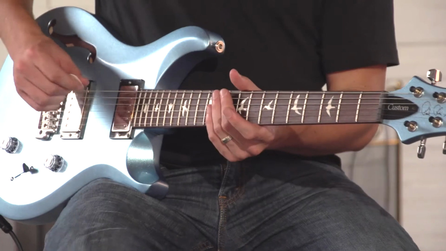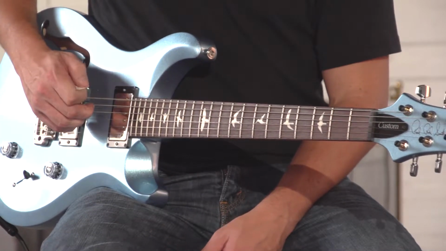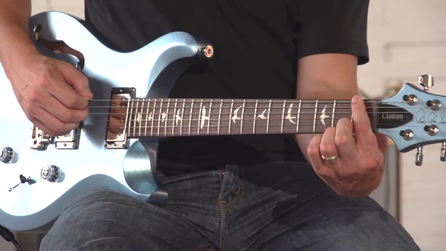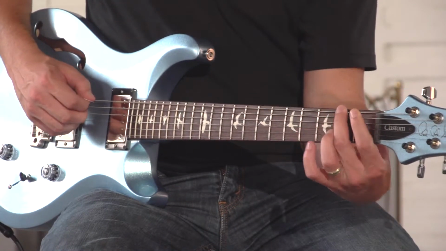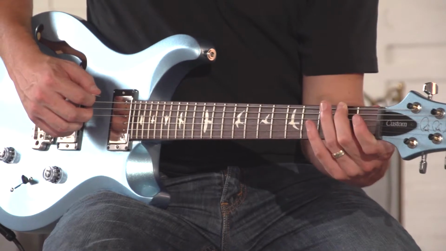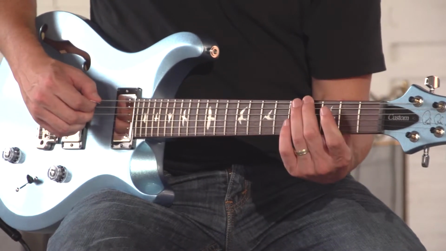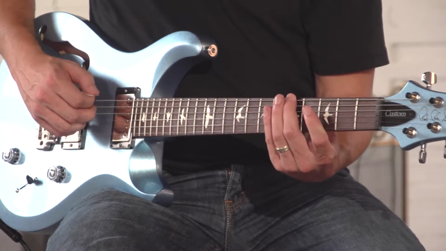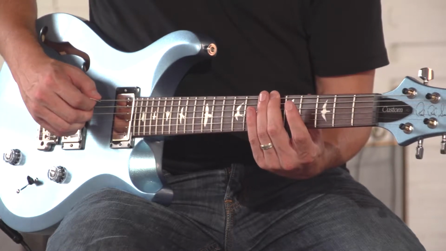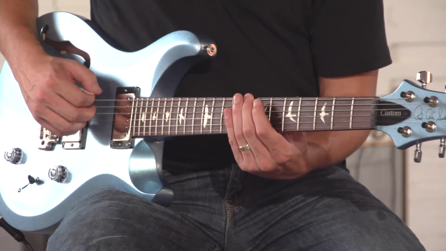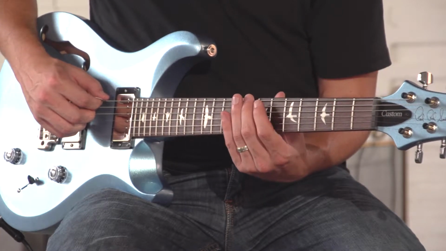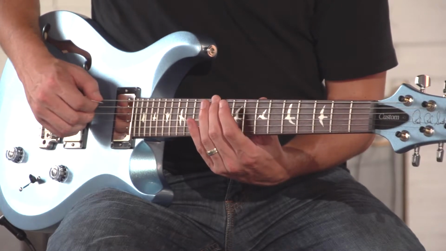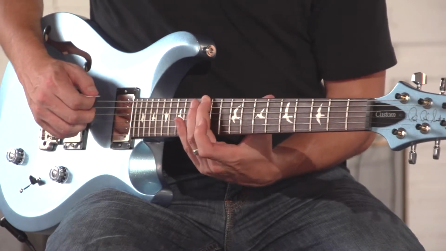So for example, if we start on the open 6th string, that's E. There's nothing in between E and F. So F is the 1st fret, right? Then you have F sharp or G flat, G, G sharp or A flat. Remember, there's no H, right? It goes back to A. A sharp or B flat, B, C. Because remember, there's no note in between B and C. C, C sharp or D flat, D, D sharp or E flat, and then finally back to E.